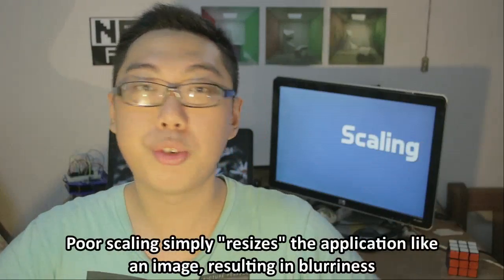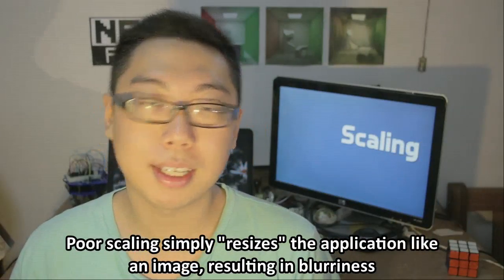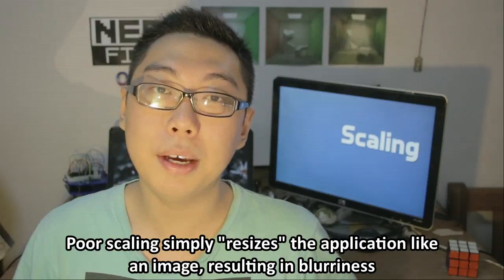Some programs, however, are not designed to actually handle the scaling factor, and as a result, the text and whatever you see on screen may start to appear a little bit blurry. The reason why this happens is, instead of actually increasing the font size of everything and moving everything to the right place to accommodate for the higher resolution, your program simply renders things at its original size and then stretches it out like stretching out an image. And you know how stretching out an image makes it blurry, right? So it's the exact same idea that is happening here.